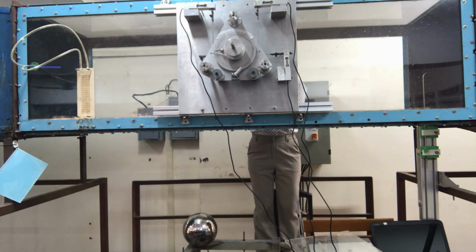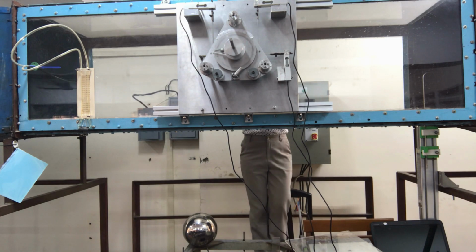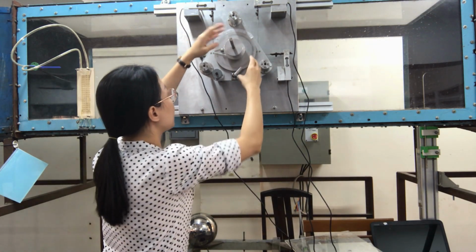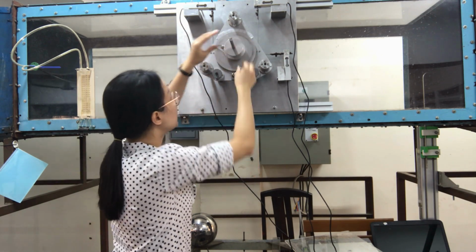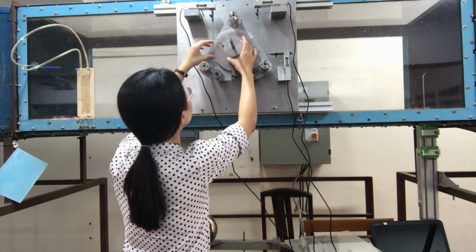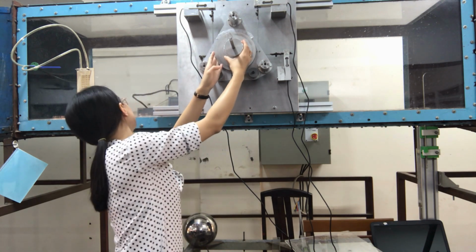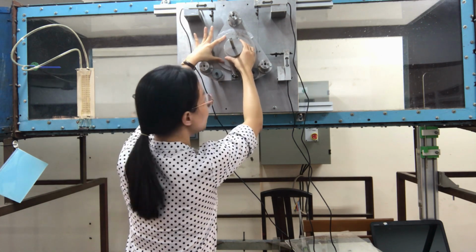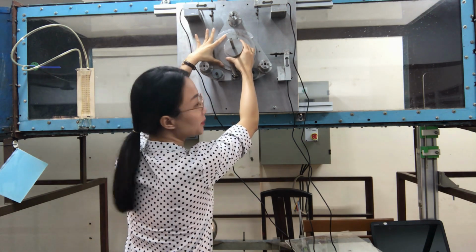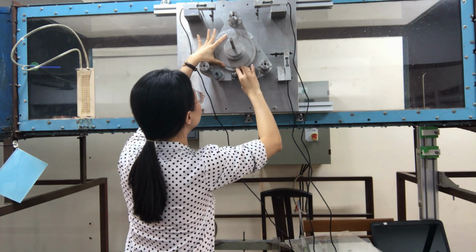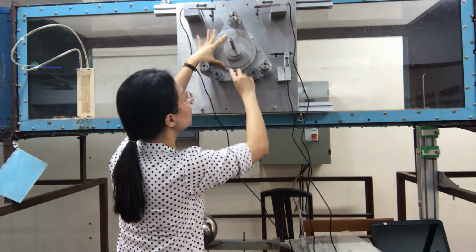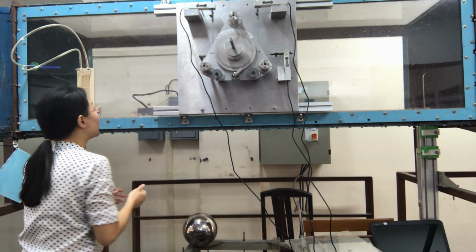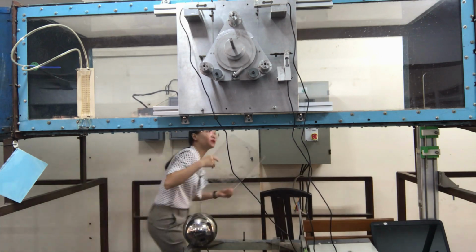Now I will insert the bluff body inside the wind tunnel, and use the model clamp to lock the bluff body and use the support disc to adjust the angle. And use the incident clamp to lock the disc. And then close the wind tunnel.